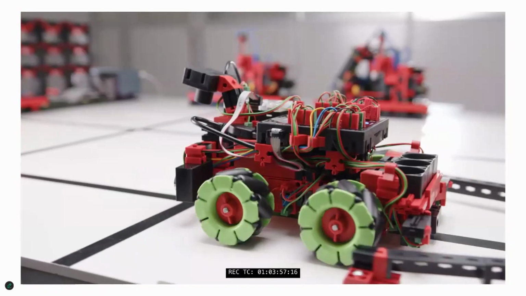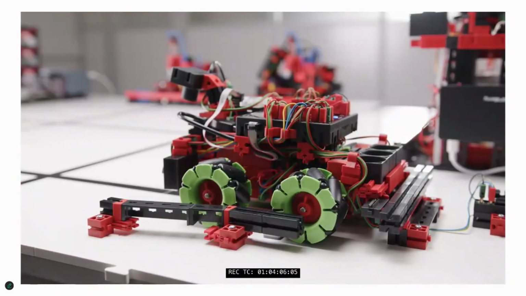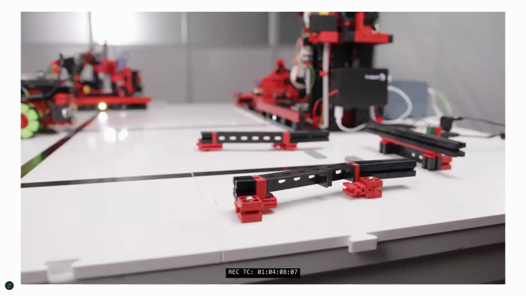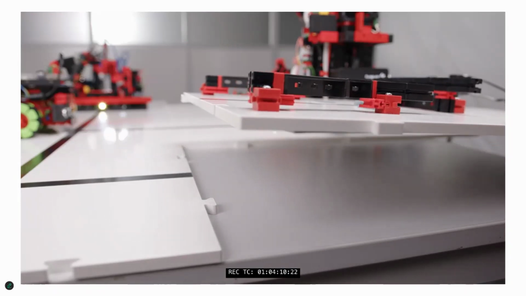And the piece is delivered, and the vehicle goes back for recharging. And there you go. And that shows you how the factory comes apart.